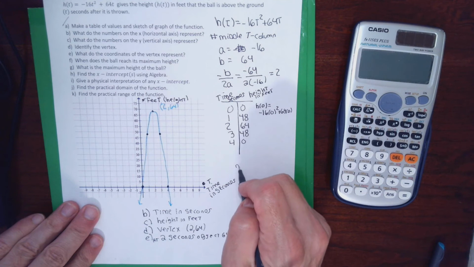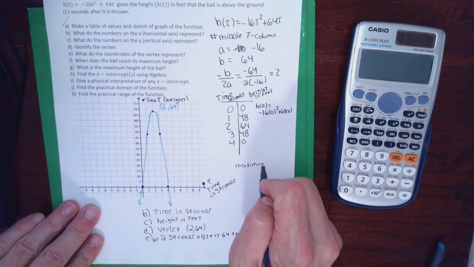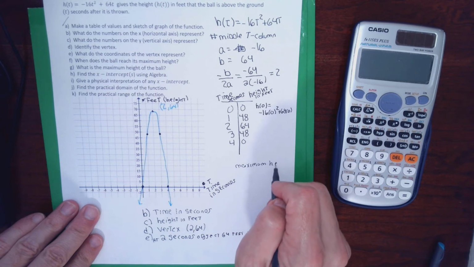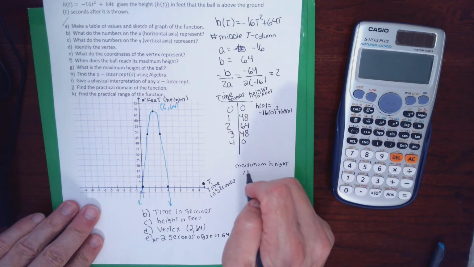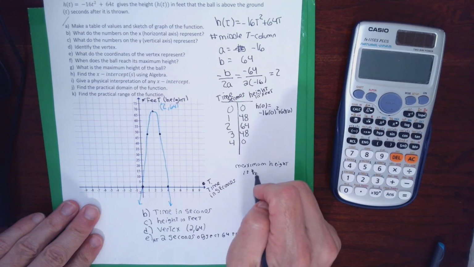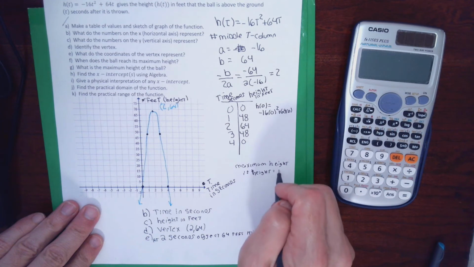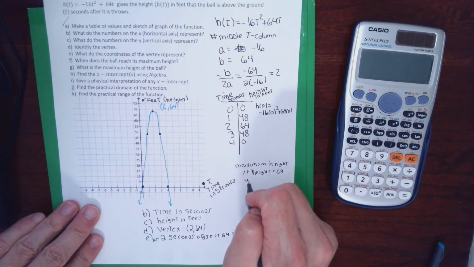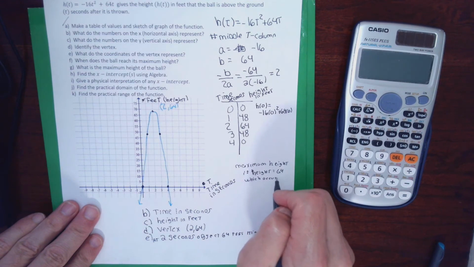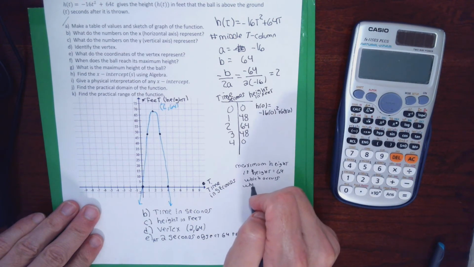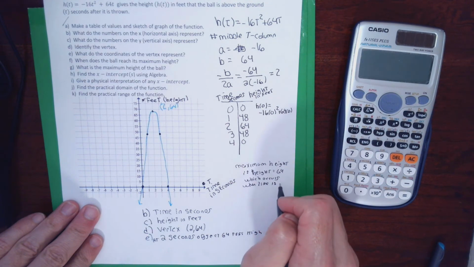I could have said this. I could say the maximum, in this case, height, which is the y value, in this case the y values are height, is height equal to 64, which occurs when the time, which is the x, is 2.